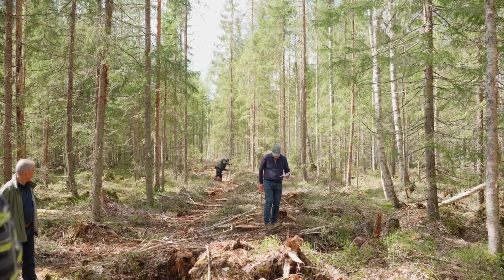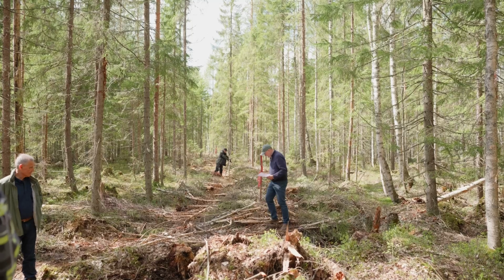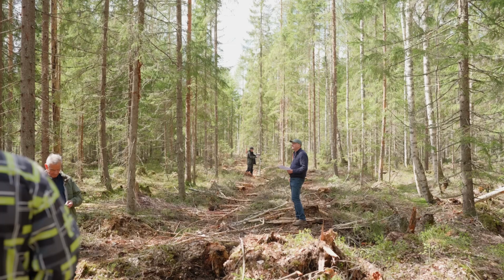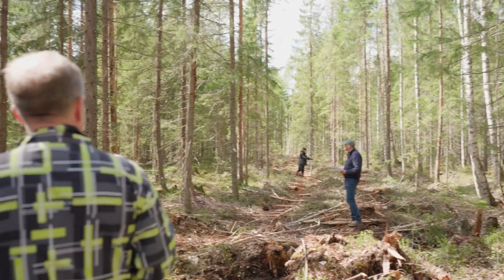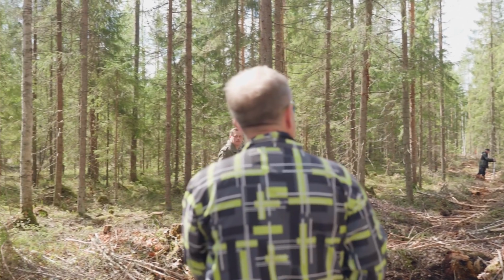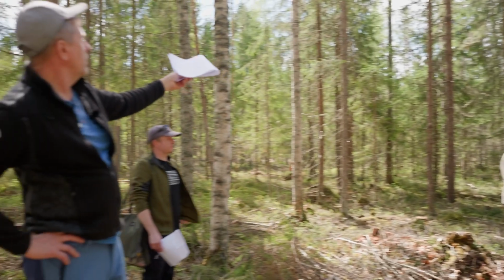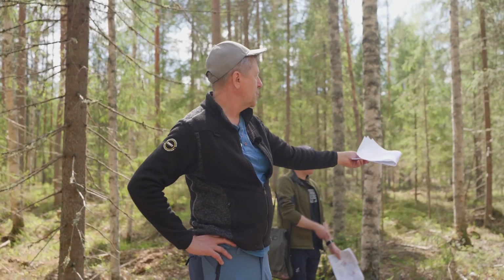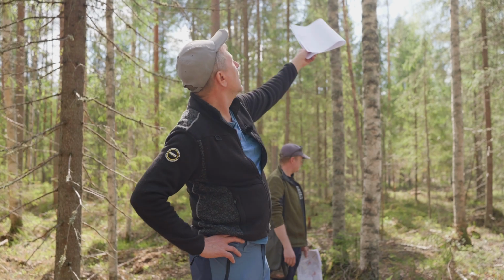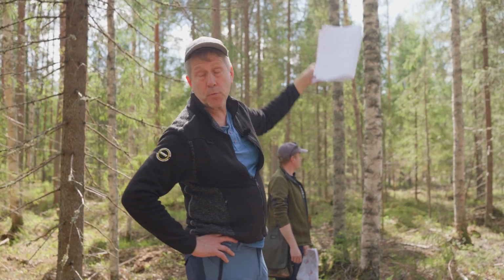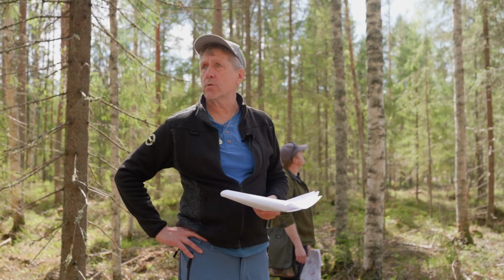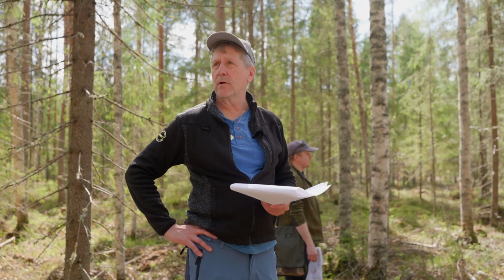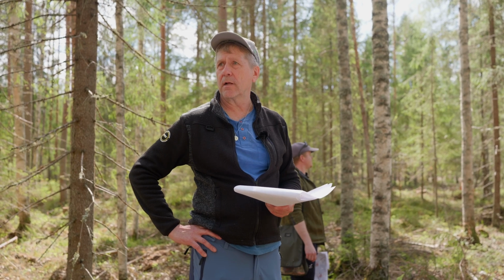So the heavy big trees which don't grow very well anymore are removed to give growth space for the smaller trees. For example, a big birch has been taken away and a big spruce, and these smaller spruces have been left, which then can have space to grow into big sawlog trees in the future.